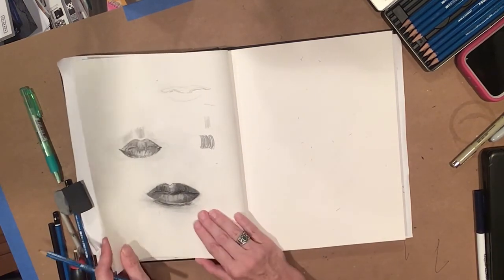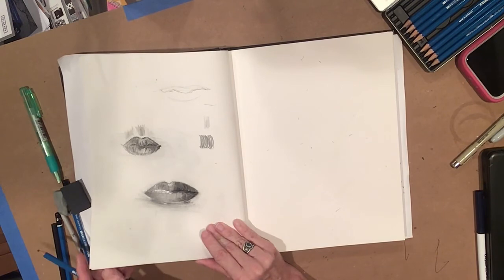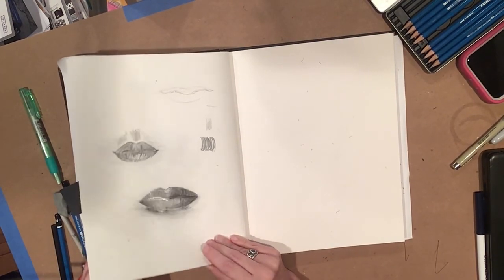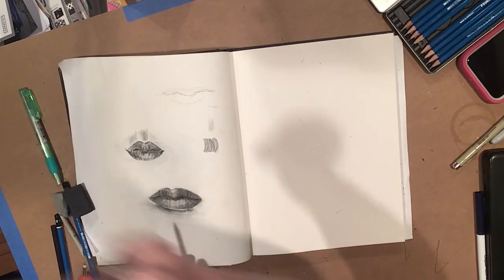But try out 3 different lips. You might even want to try an open mouth. But see what you can do with the shading and try and make it as real looking as you can. All right, let's see how we do.